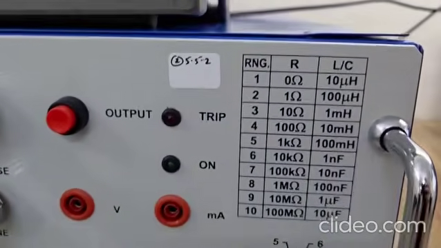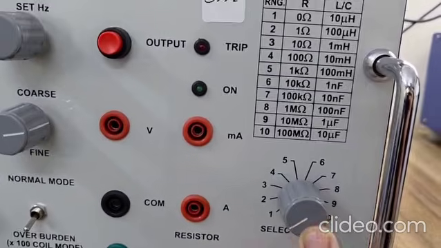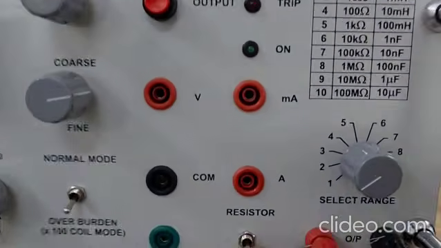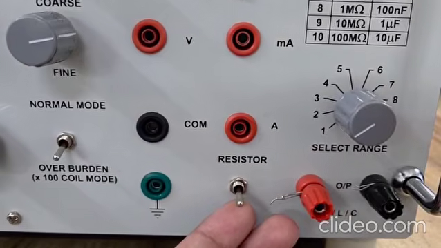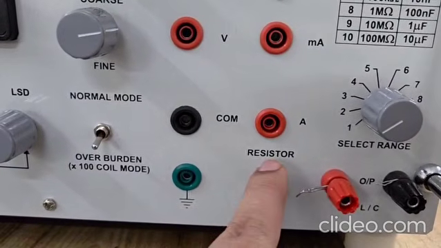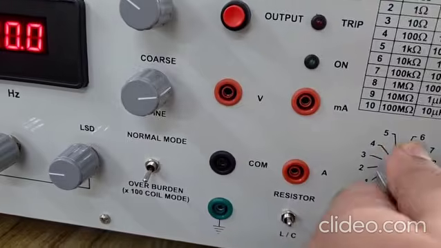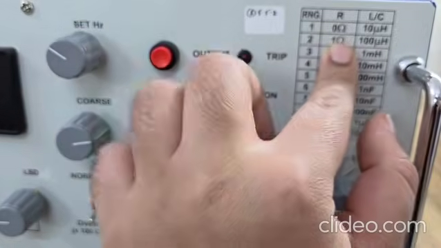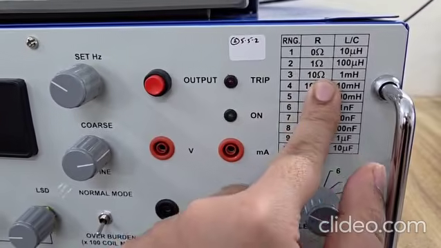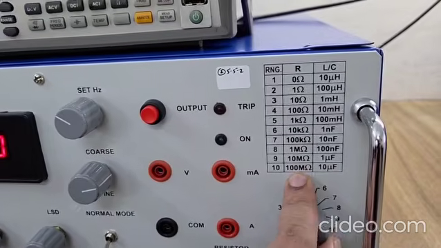Now we have given a chart on the front panel itself, where we have provided a rotary switch which selects the range from 1 to 10. Respectively, a toggle switch is provided. If I want to use the fixed position resistance, then I will toggle it to resistor. Using this decade switch from 1 to 10, if I put it on the second position, it will give me 1 ohm. On the first position, it will give me 0 ohm. On the third position, it will give me 10 ohm, and so on. On the 10th position, it will give me 100 megaohms.